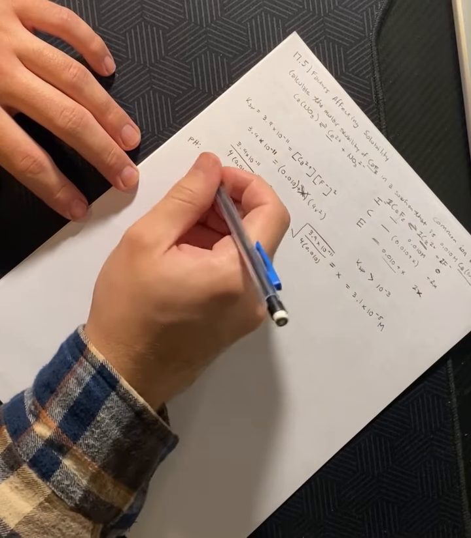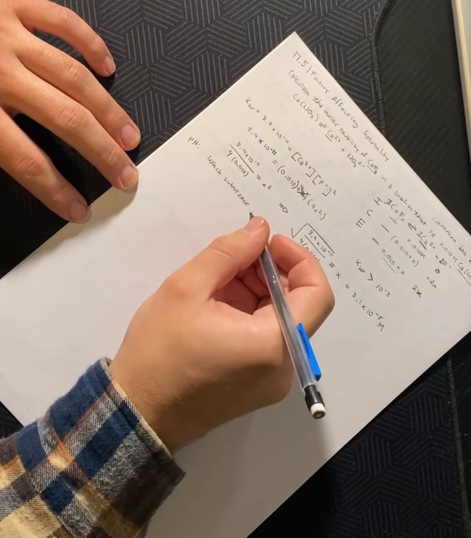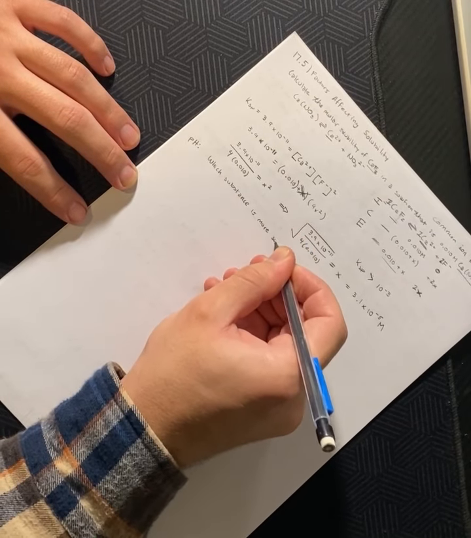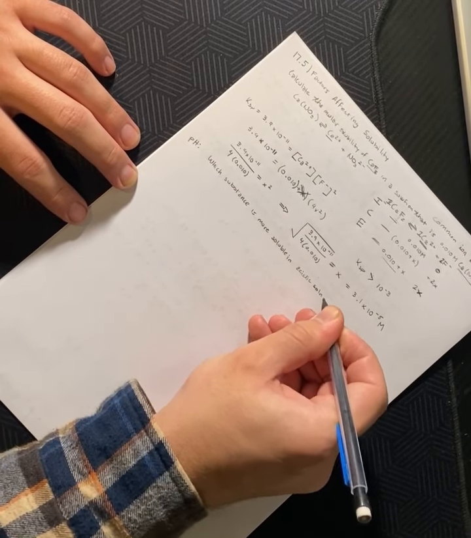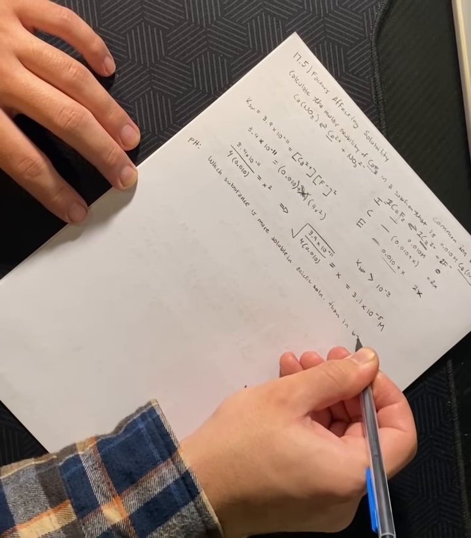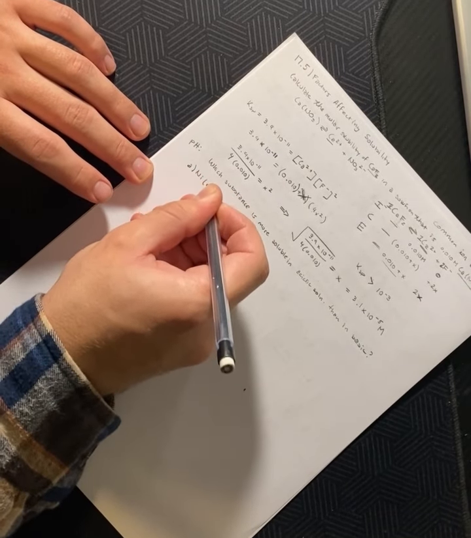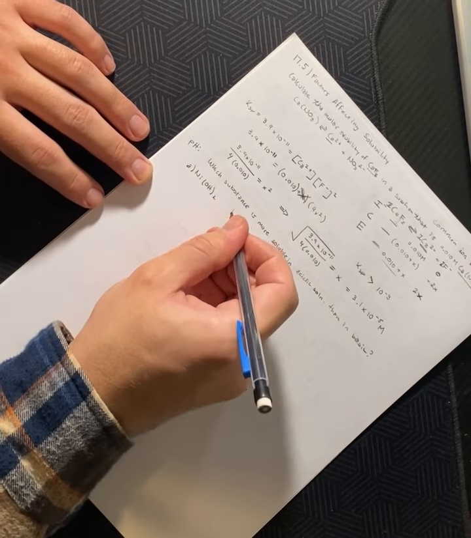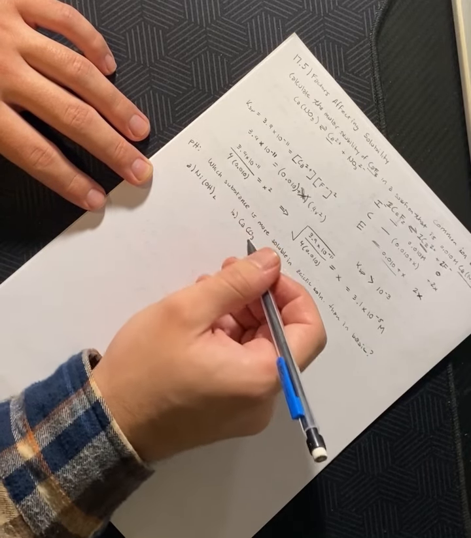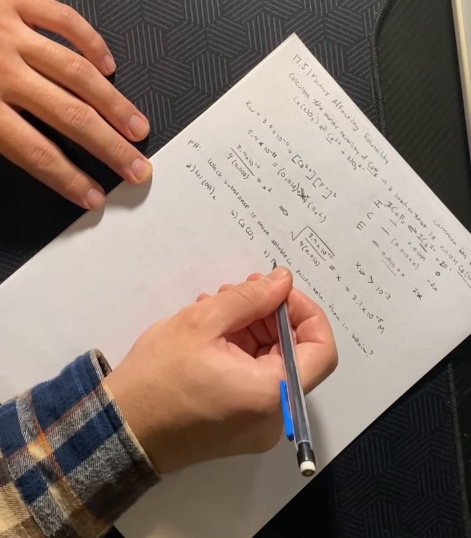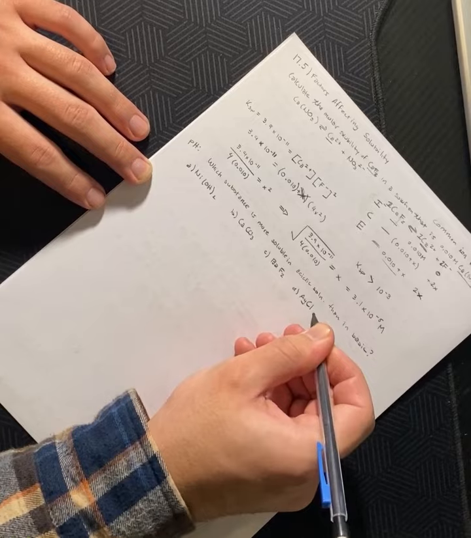So we have the question that asks, which substance is more soluble in acidic solution than in basic? For A, we're gonna have nickel hydroxide. For B, calcium carbonate. All of these are solids, by the way. C, we're gonna have barium fluoride. And D, silver chloride.